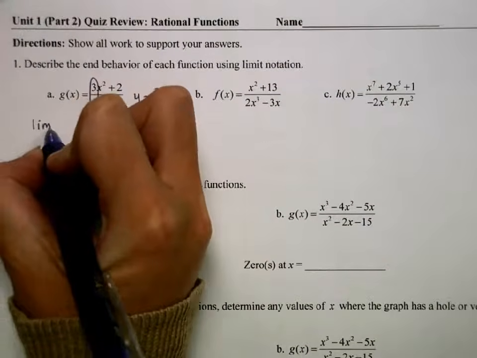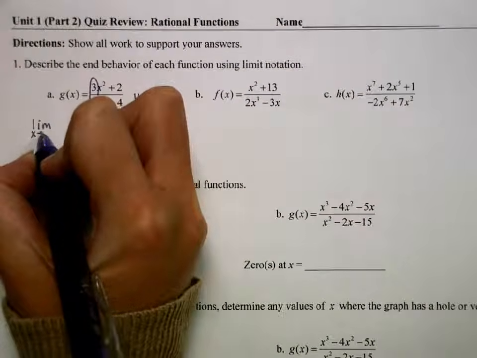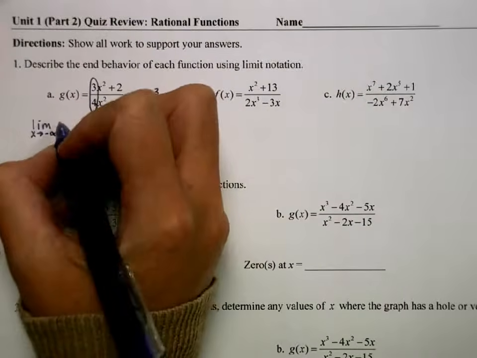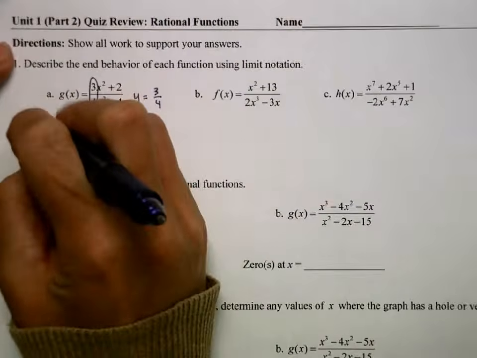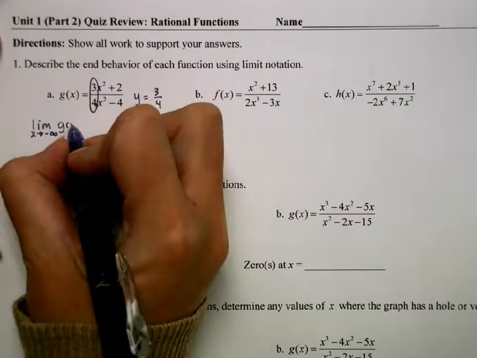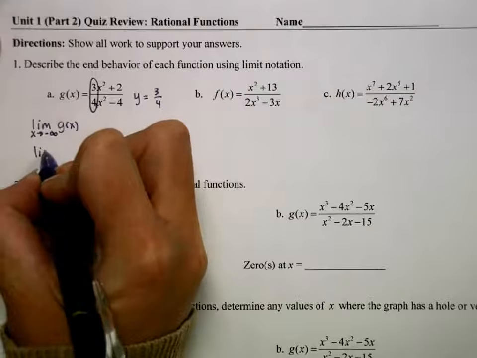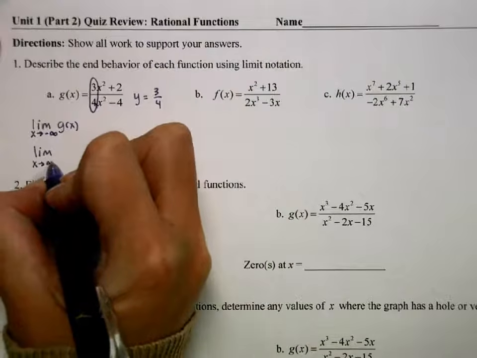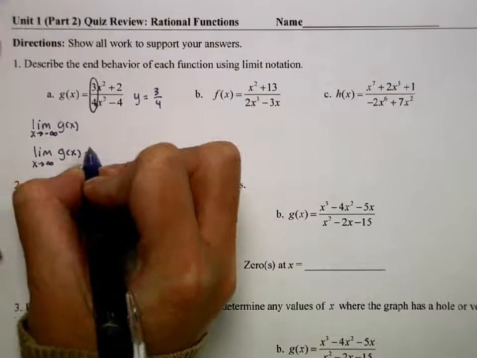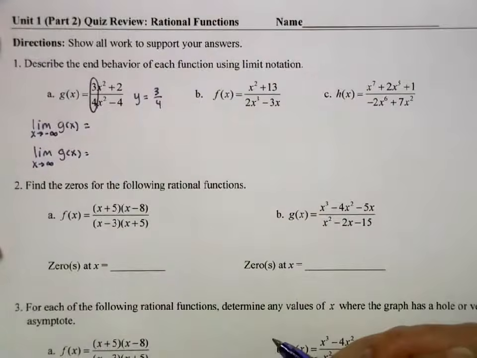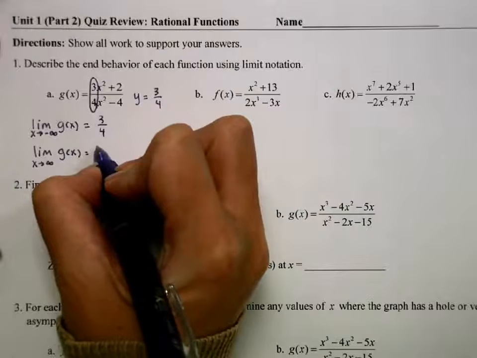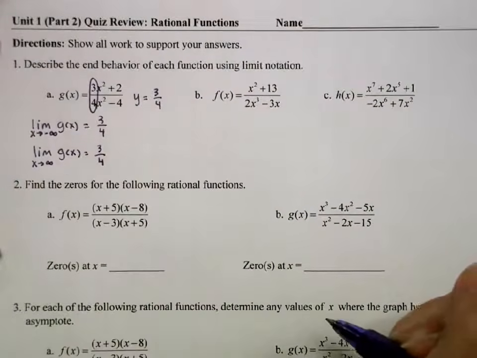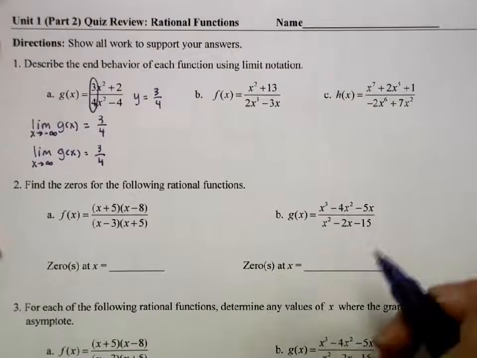So end behavior, whether we're talking about a polynomial, we're talking about a rational function, whatever, we're looking at g of x. The limit as x goes to negative infinity, and the limit as x goes to infinity of whatever function we're looking at. Okay, that's always end behavior. For this particular one, for both ends, it's going to approach that horizontal asymptote of 3/4.